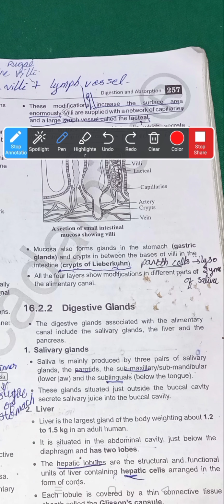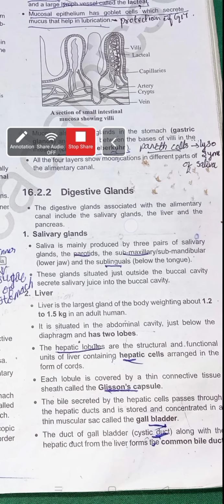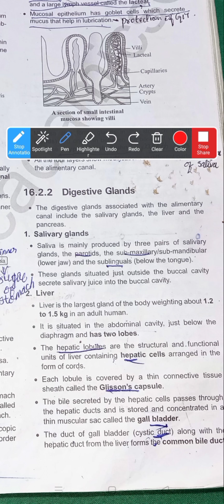Okay, next we are going to learn about the next part of the digestive system, that is the digestive gland. There are three glands that you have to remember: the salivary gland, liver, and the pancreas. These are the three major glands associated with the digestive system. First we are going to learn about the salivary gland.